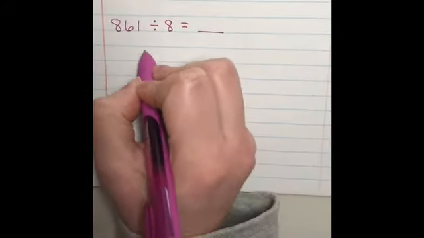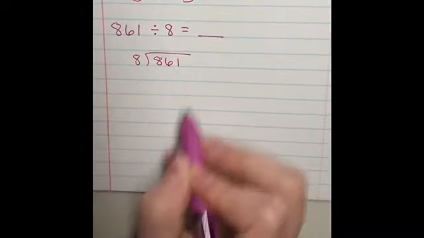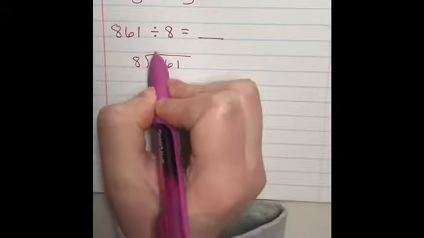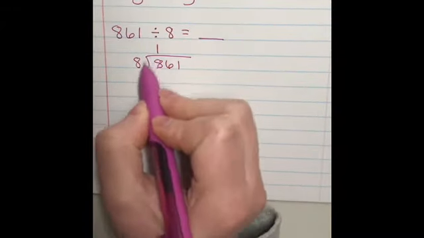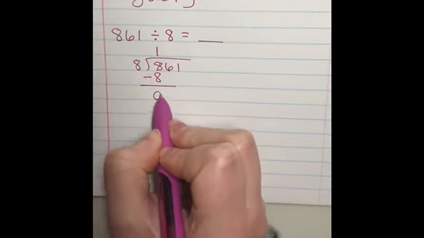Okay, so hopefully you have your answer in front of you. I'm drawing my Zoop Zap with 861 inside, 8 on the outside. Asking myself how many times 8 goes into 8. That's 1 time. 8 times 1 is 8. I'm subtracting now to get 0.